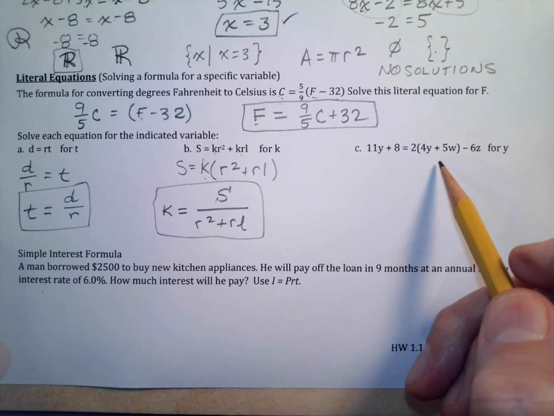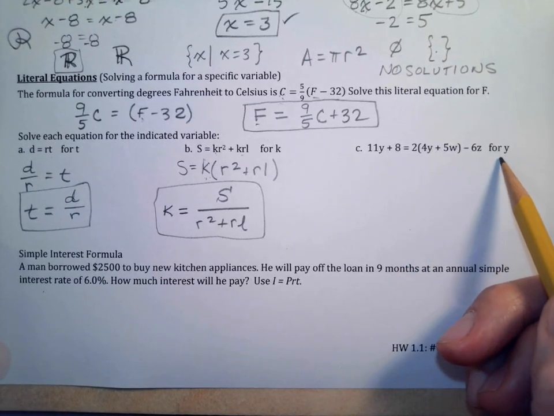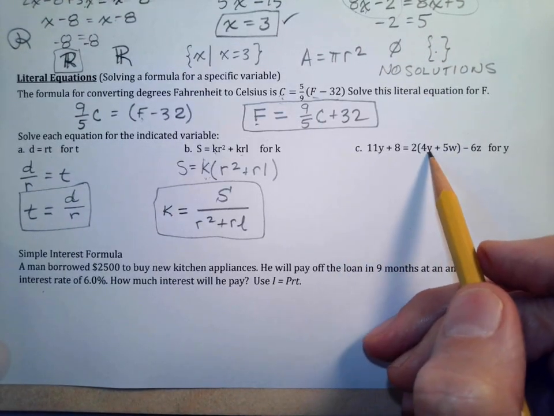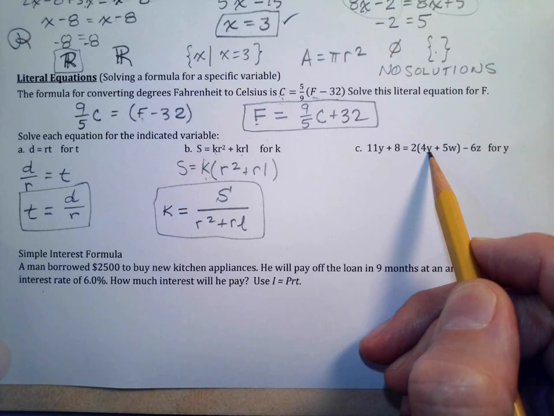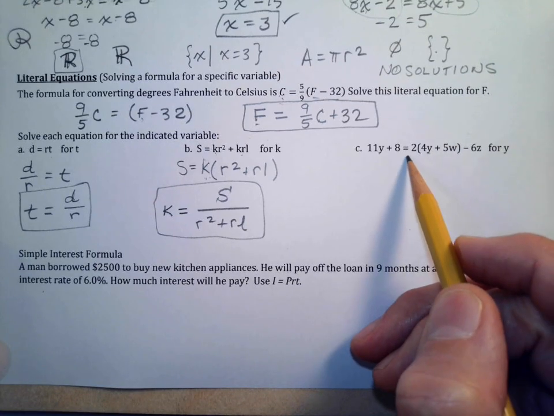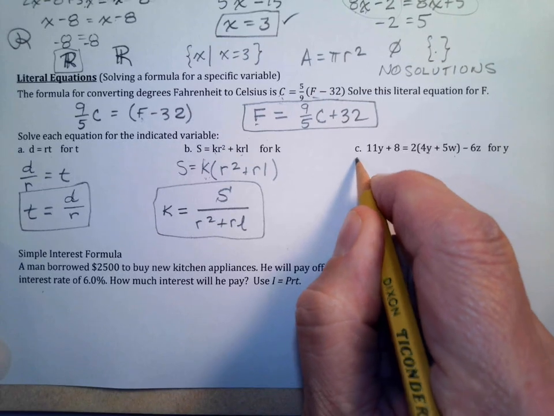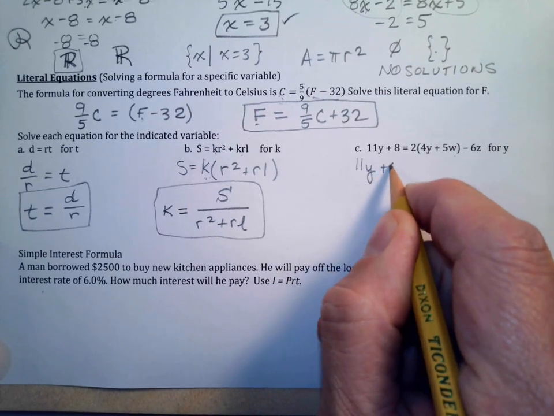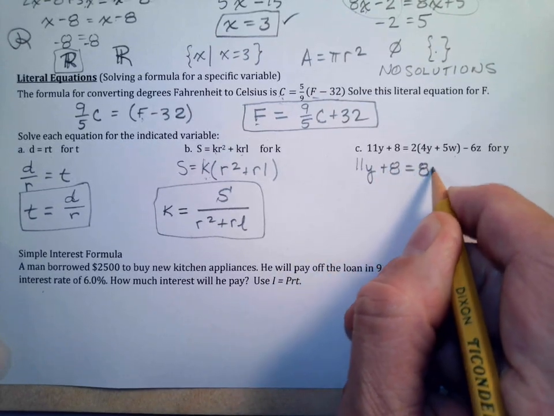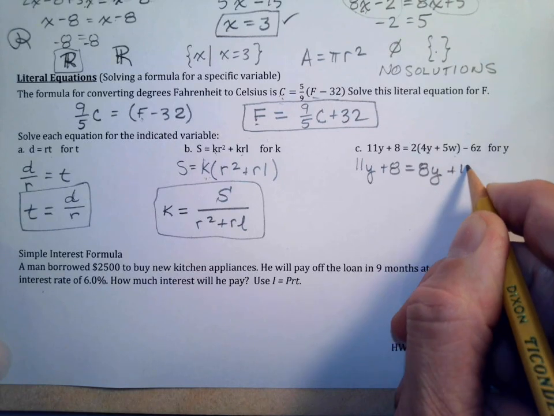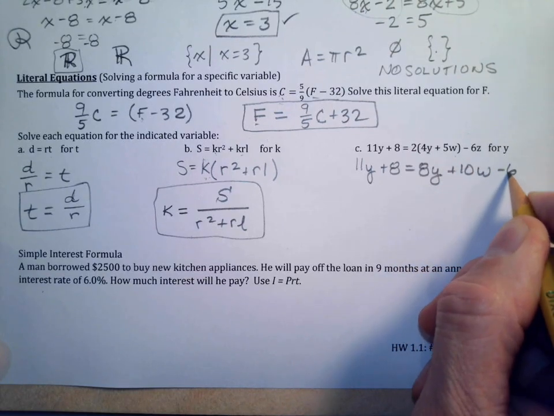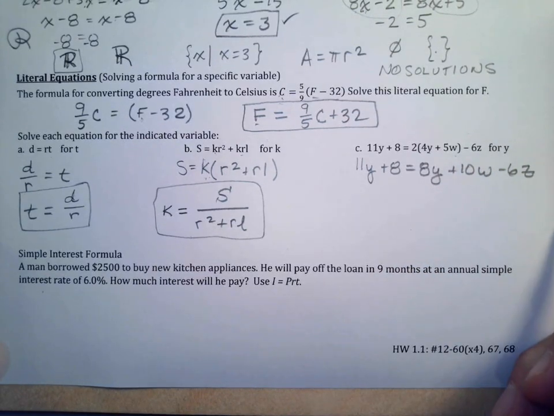All right, now to do the next one, solve this one for y. Notice we have a y here and a y here. I think what we want to do first is maybe distribute that 2 on the right-hand side. So we have 11y plus 8 equals 8y plus 10w minus 6z. Again, we're solving for y.